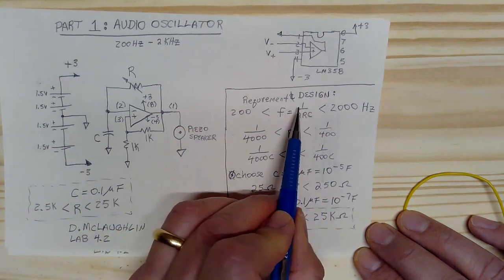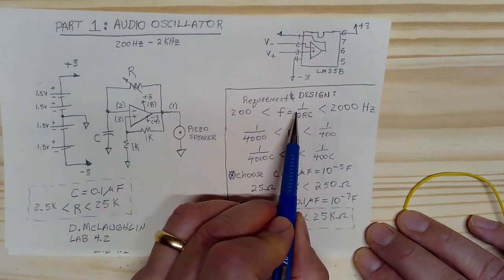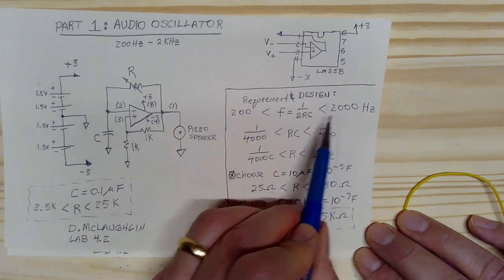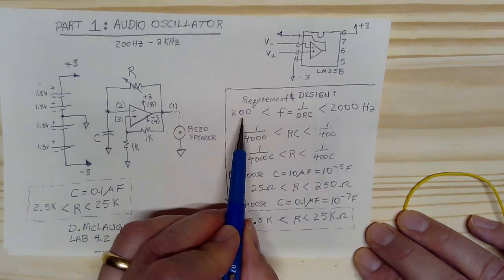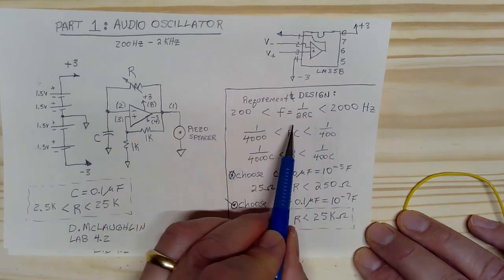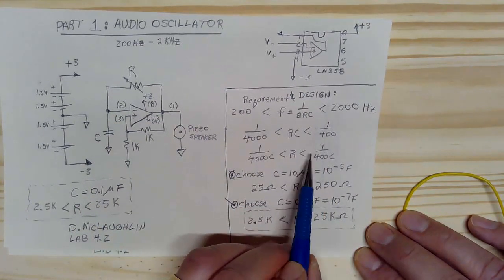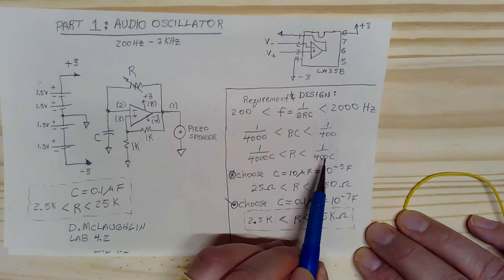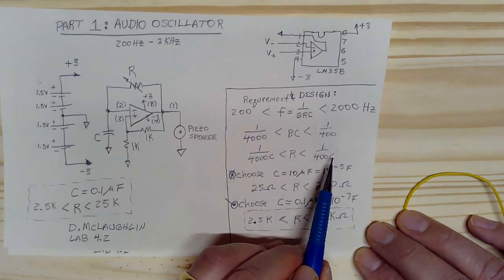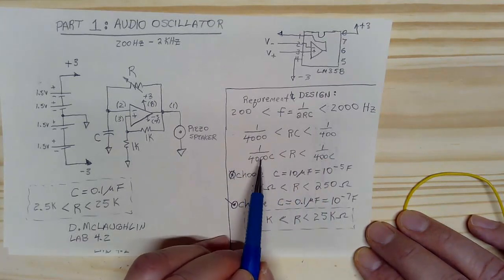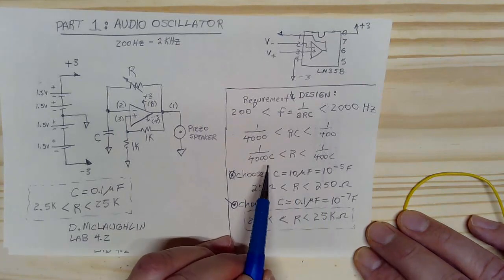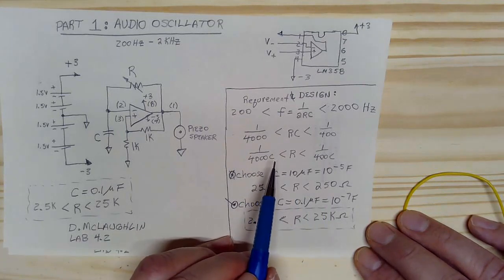And so we know that 1/2RC, that's the frequency, has to be less than 2 kilohertz but greater than 200 hertz. Okay, and so if we just do some algebra here, what we find is that the resistor that we have to use is less than 1/(400C), where C is the capacitor we use, and it's greater than 1/(4000C).